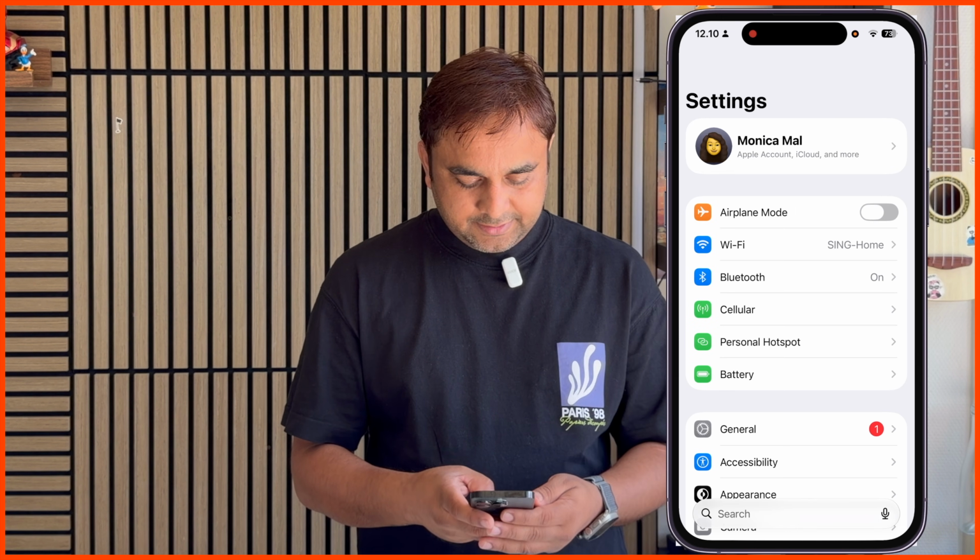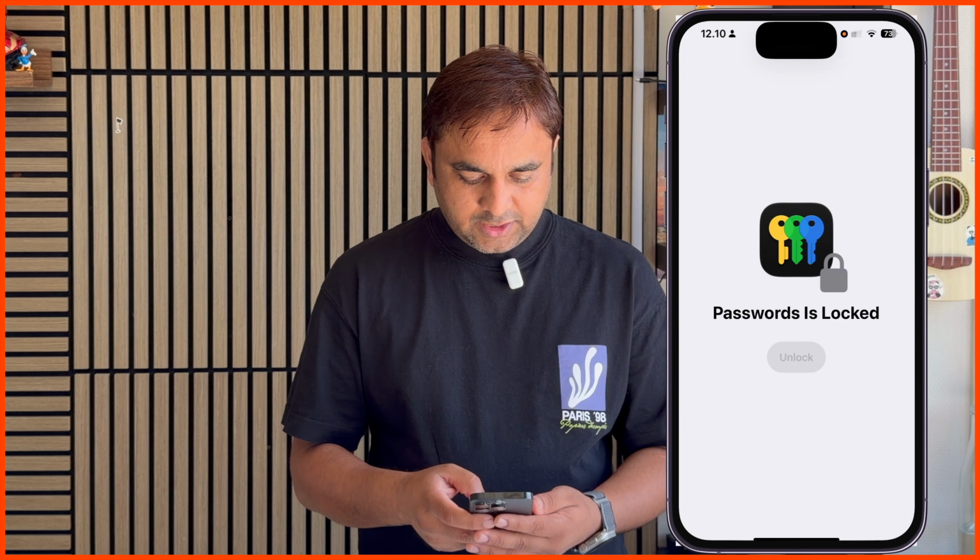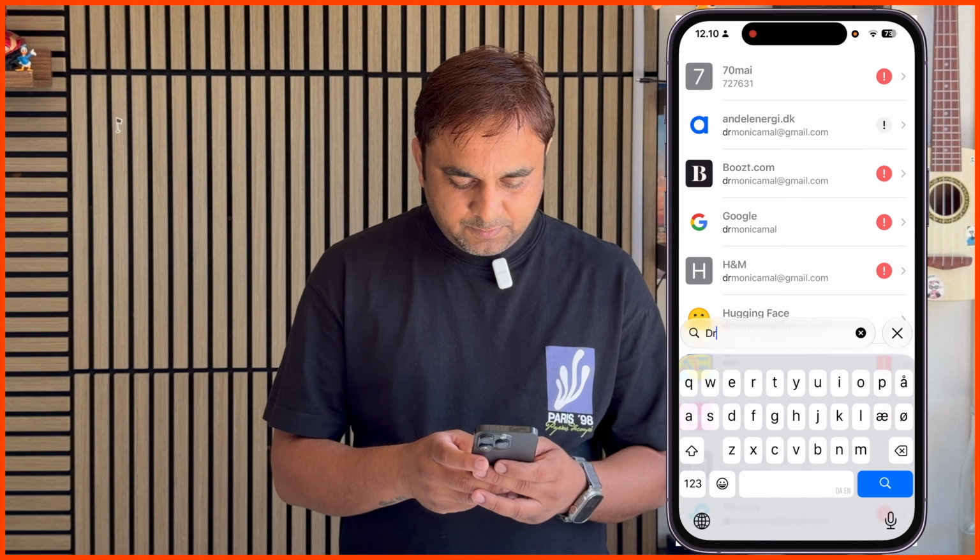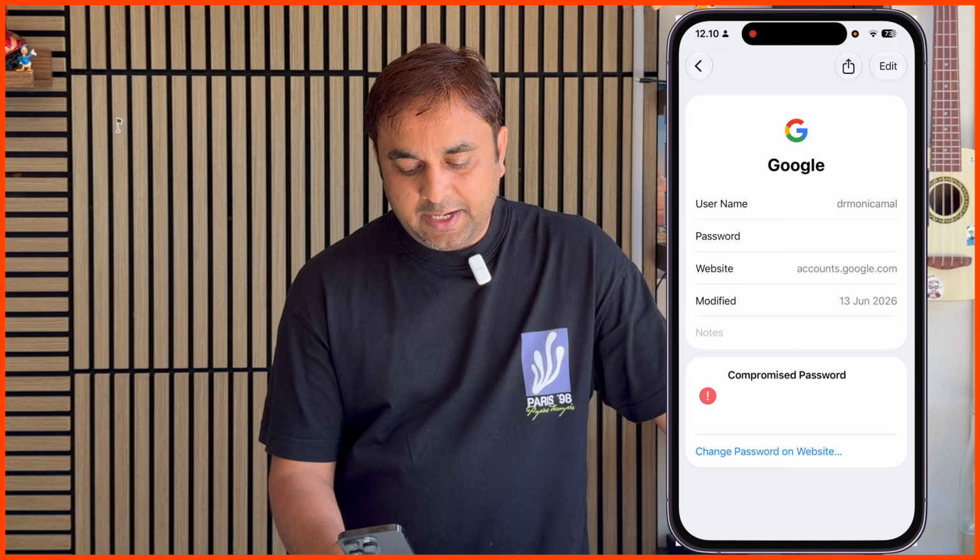I go back and simply search for the Passwords application. This is a very secure application. Type the specific email address which I provided, and this is my username of Apple ID, and here is the password. If I press here, my password is showing. Using this process you can very easily find your Apple ID password.